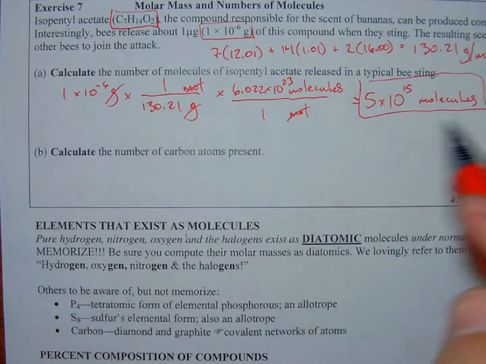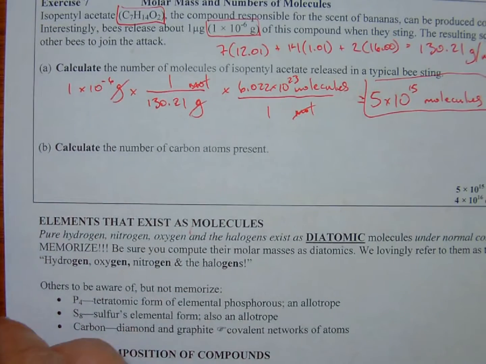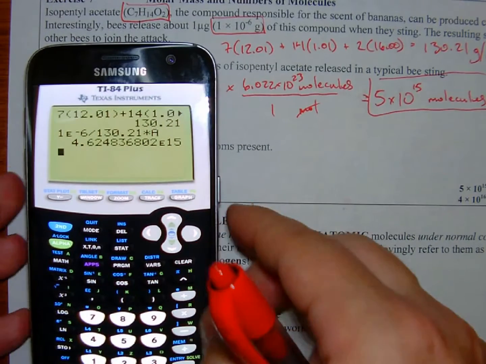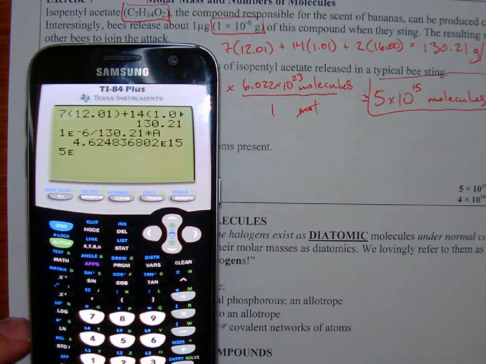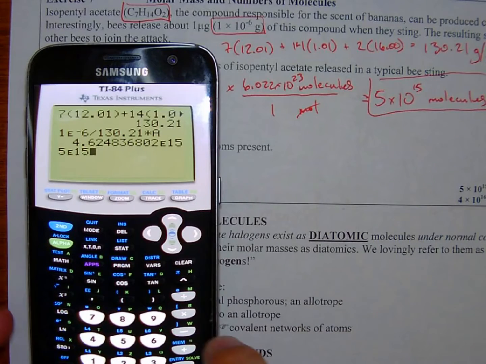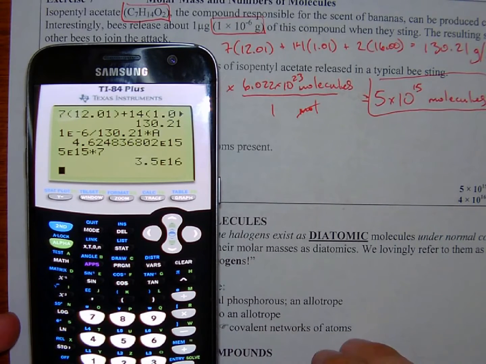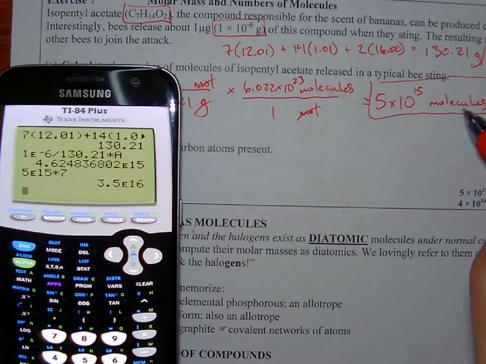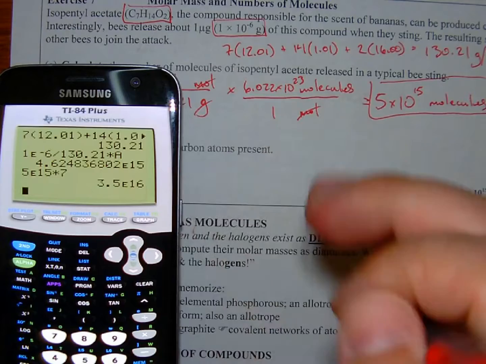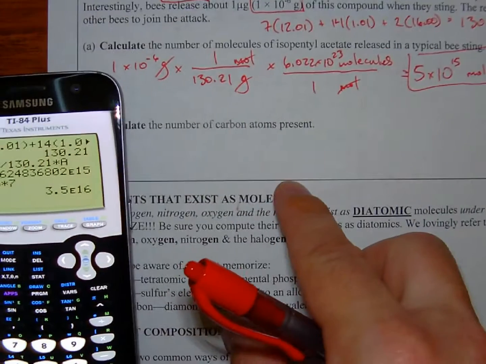So what I'm going to do is take this number, the 5 EE 15, and multiply it by 7. Is that fair enough? I have this many molecules. For every 1 molecule, I have 7 carbons. Is everyone okay with that? I hope you are.